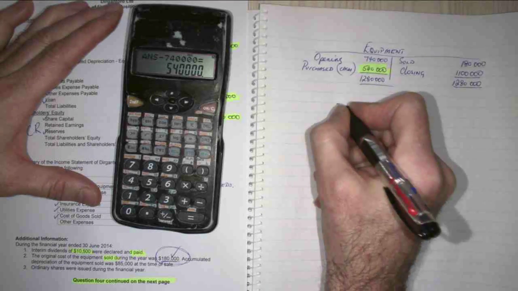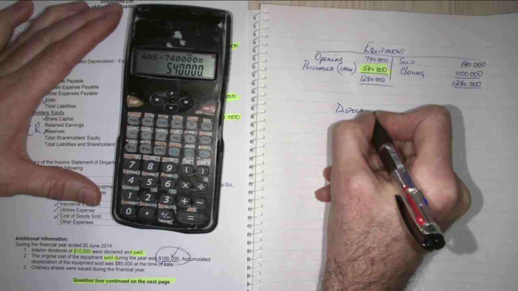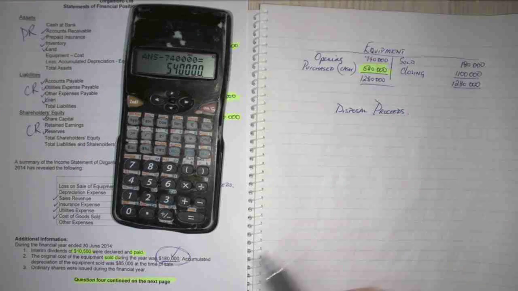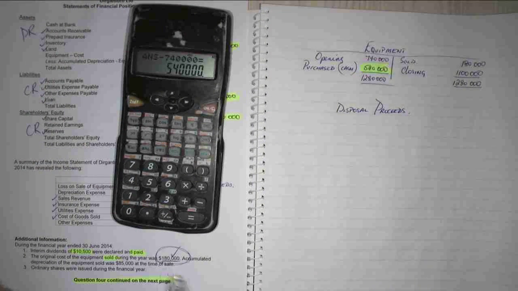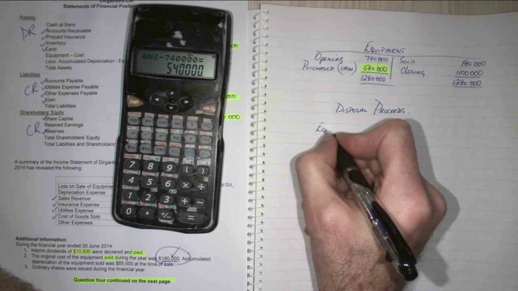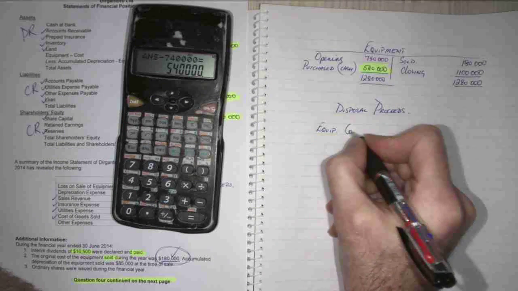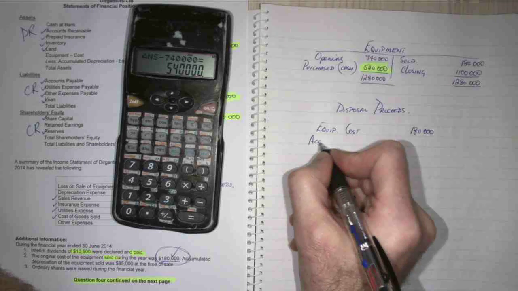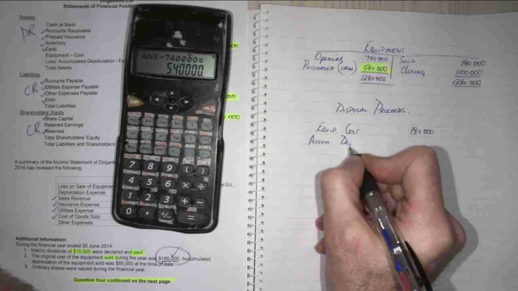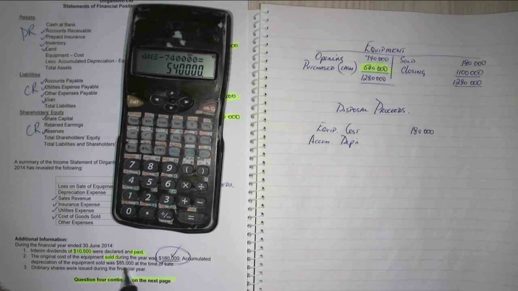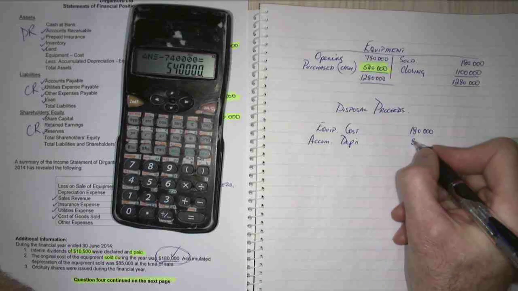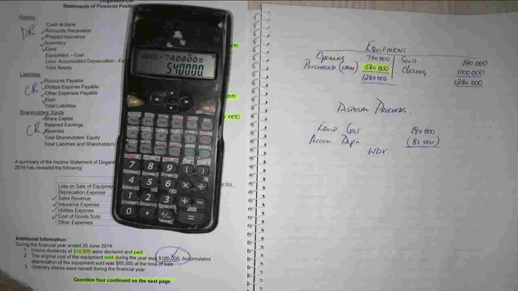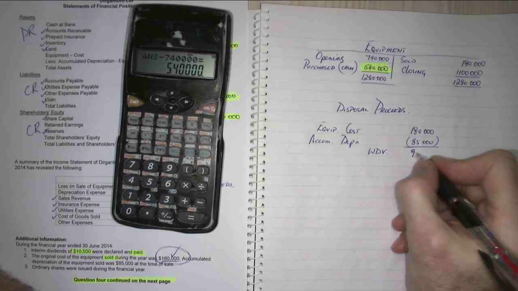Now I'm going to try and calculate my disposal proceeds. Now it's telling me that I sold equipment for 180,000 that cost 180, and my accumulated depreciation on that equipment was 85,000. Tells me down here. So that gives me what we call a written down value of 95,000.